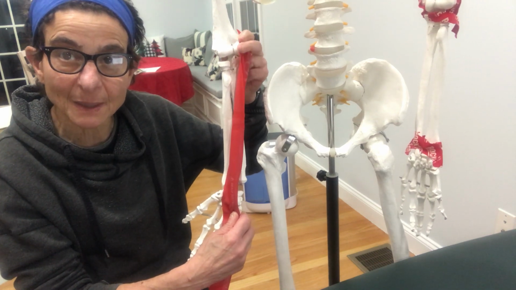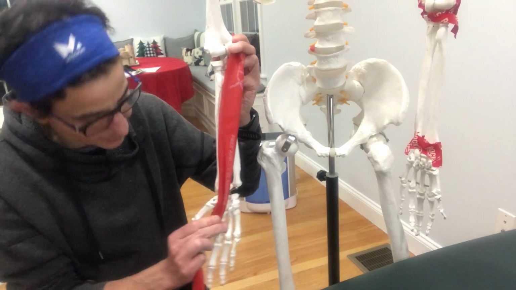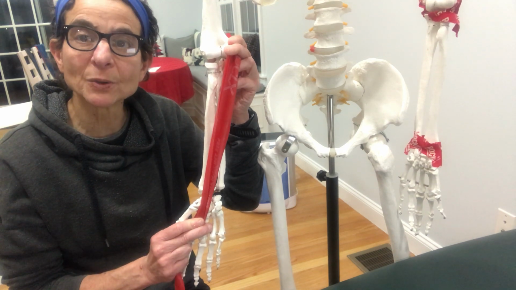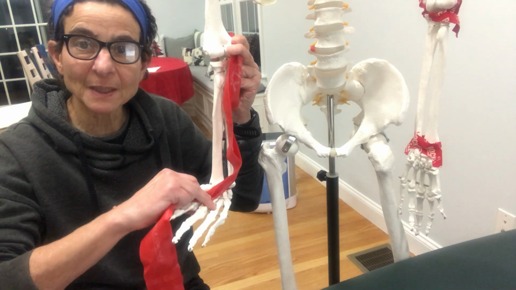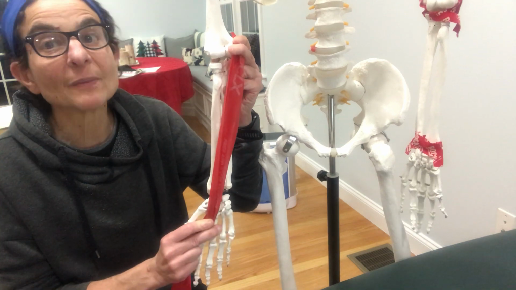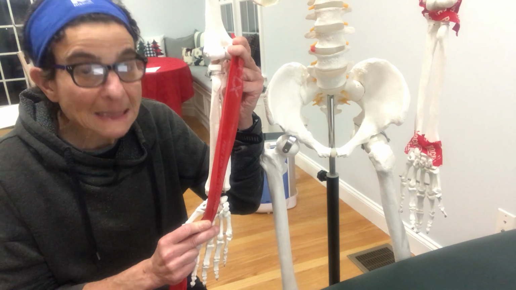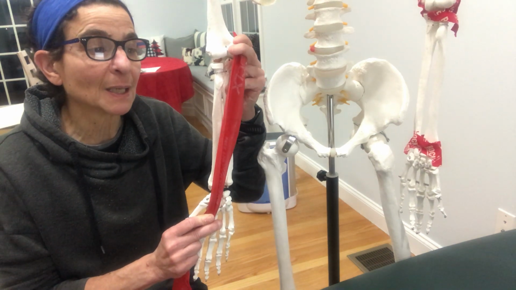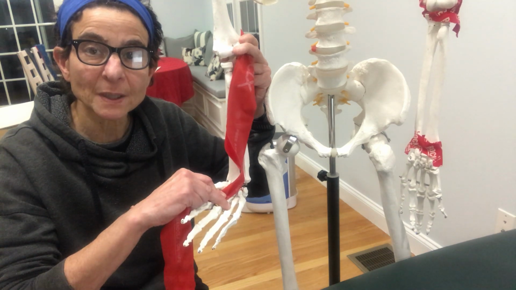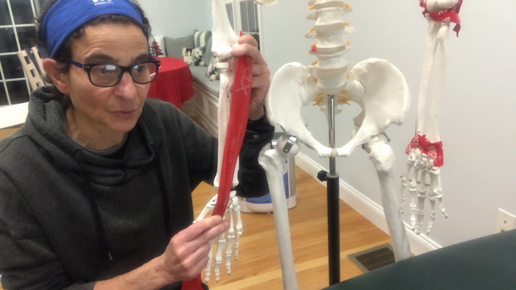Now I'm not going to take my origin away, but I'm going to cross the front of the wrist and go down to the base, anterior surface, base of 2 and 3 metacarpal. I flex the wrist and I radially deviate. I am the flexor carpi radialis. I'm innervated by the median nerve and the C6 and 7 nerve roots. Flexor carpi radialis, C6 and 7 nerve roots.